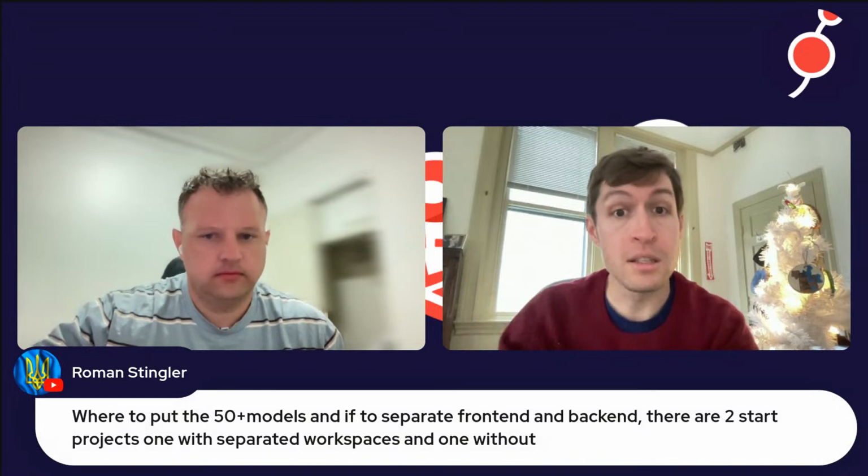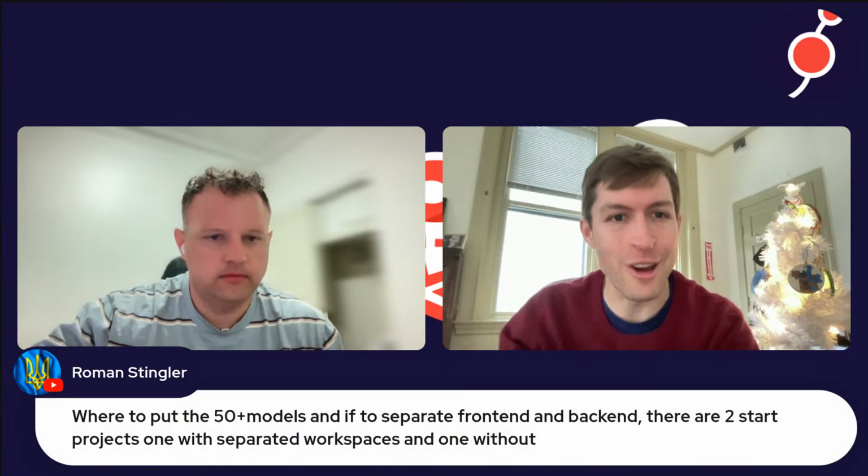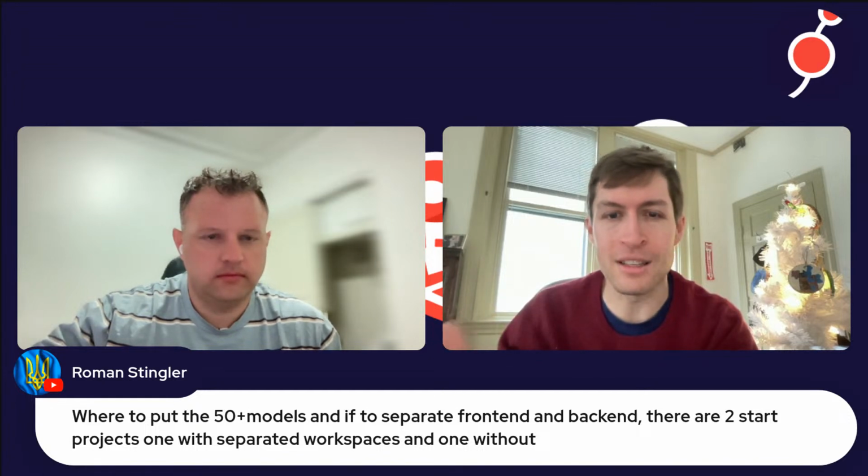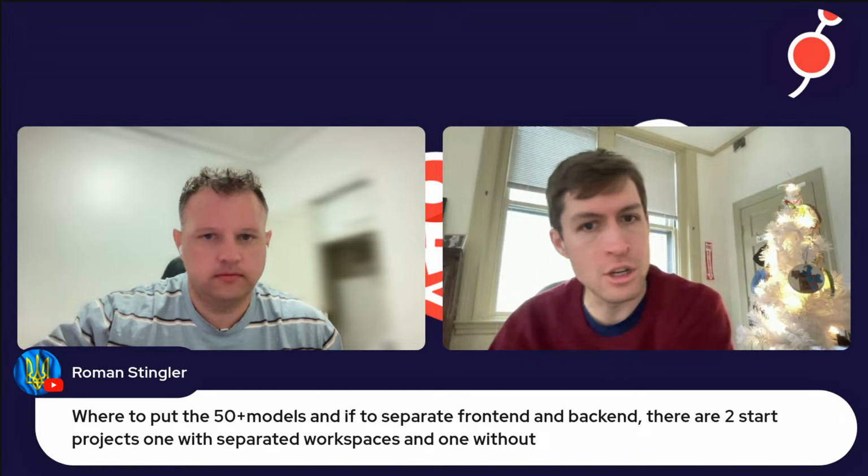And this is, I think, a pretty common source of confusion with the workspace setup: the question of where do my server functions go? Because I think the workspace setup has a front end, app, and server crates.